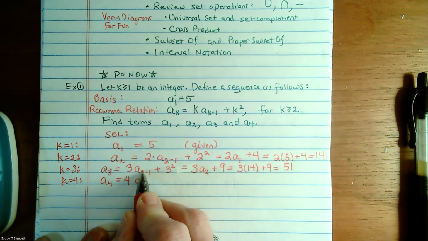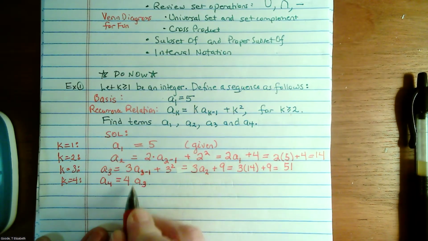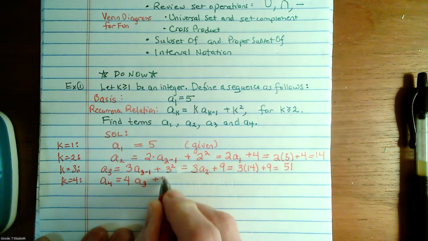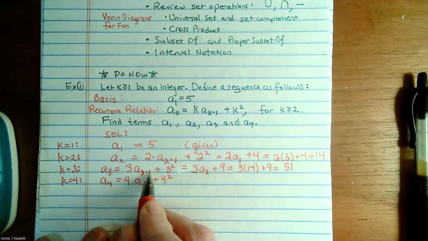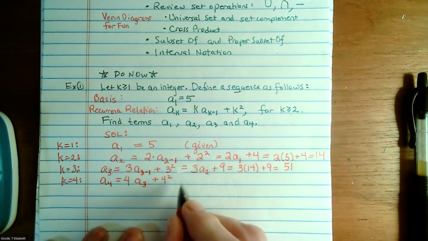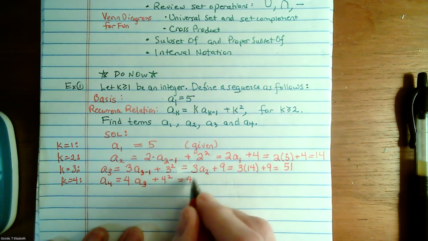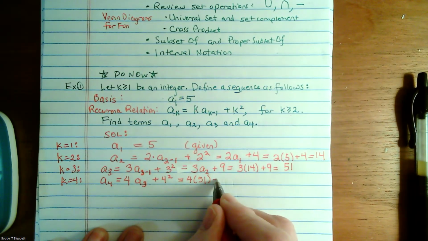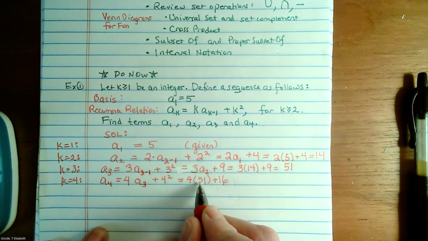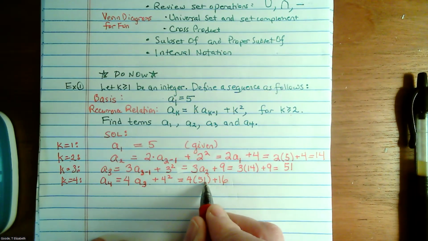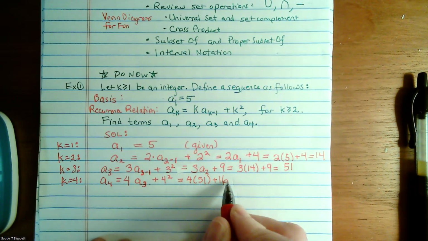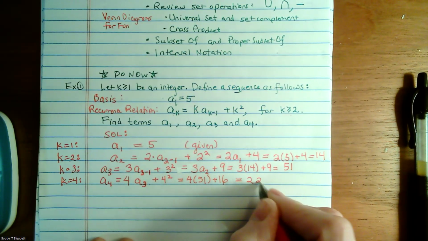I'm showing it for the purposes of the notes. But once you get the drift, then you understand, oh, k minus 1 is the term right before a sub k. So it's 4 times 51 plus 16, and 4 times 50 is 200. 4 times 1 is 4, so 204. But yep, I'm getting 220 as well.